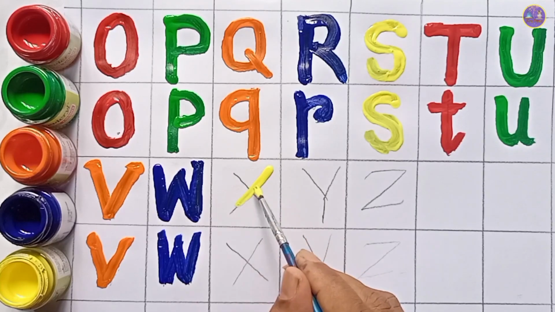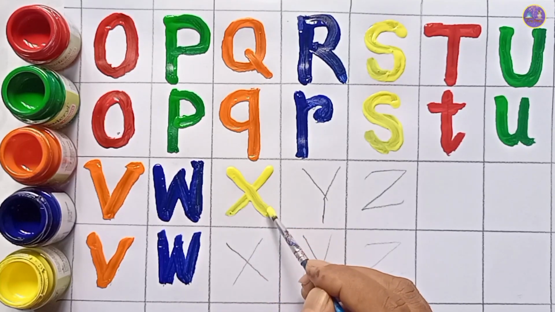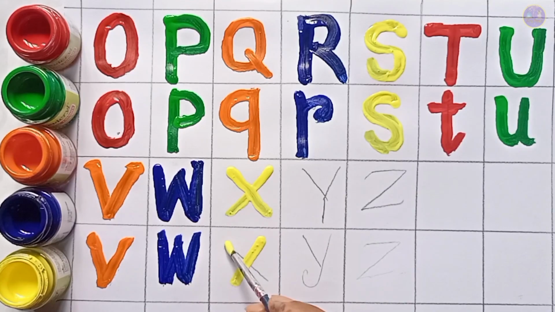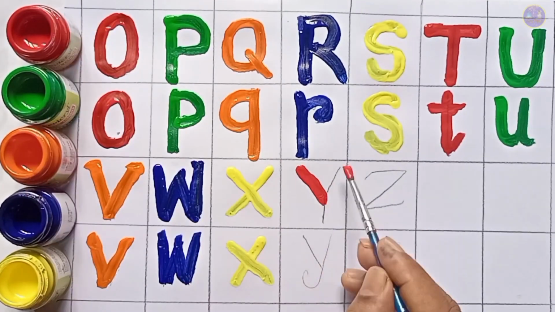Yellow. X. Capital X. X for xylophone. Small x. X for X-ray. Red color Y.